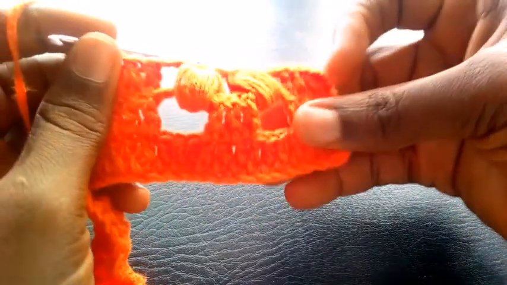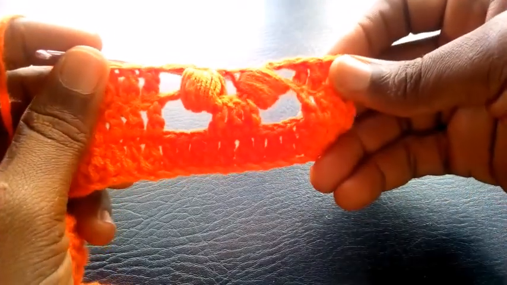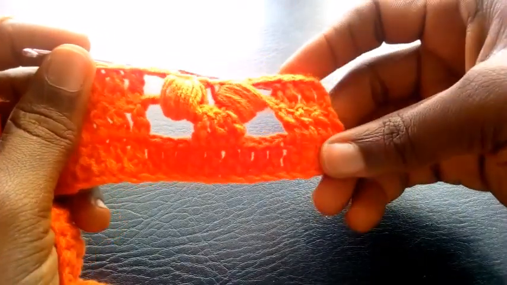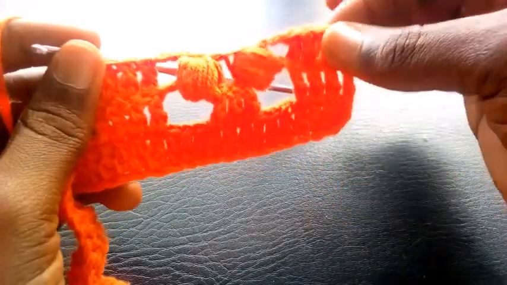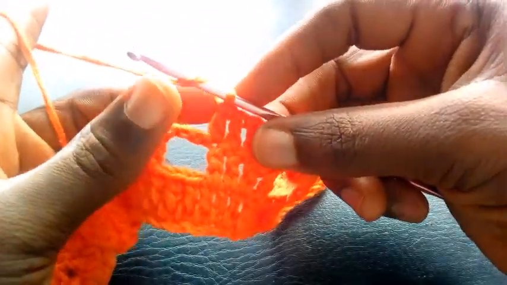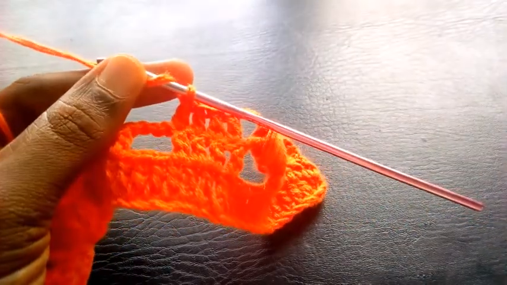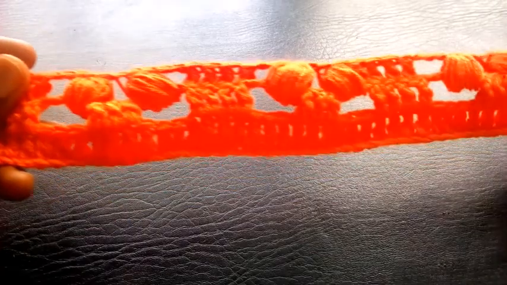So can you see? This is how I'm going to proceed till I round up this segment. What I did here is what I shall be doing in this loop here, till I round it up. As you can see, I've completed that round. Can you see this round?